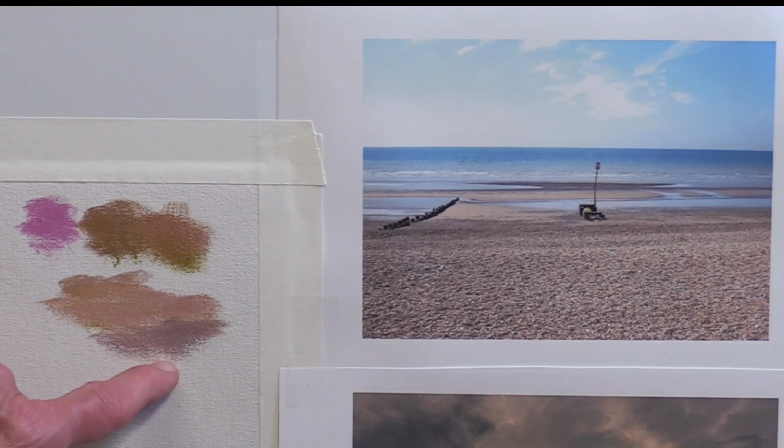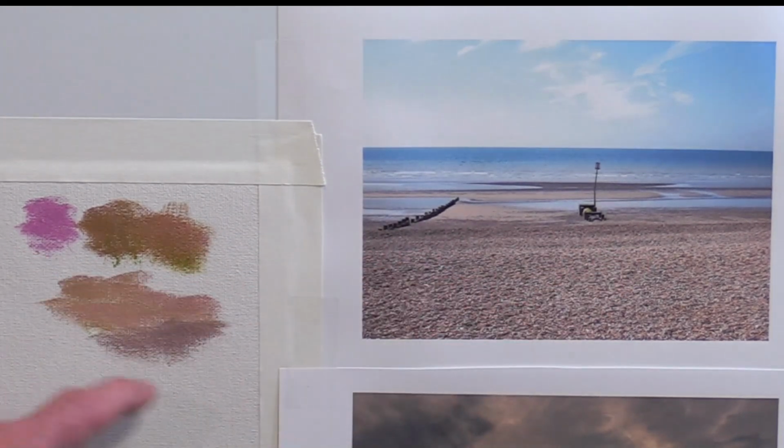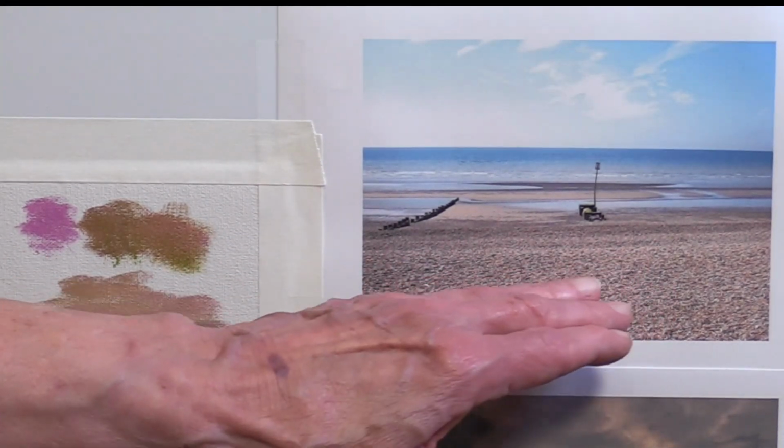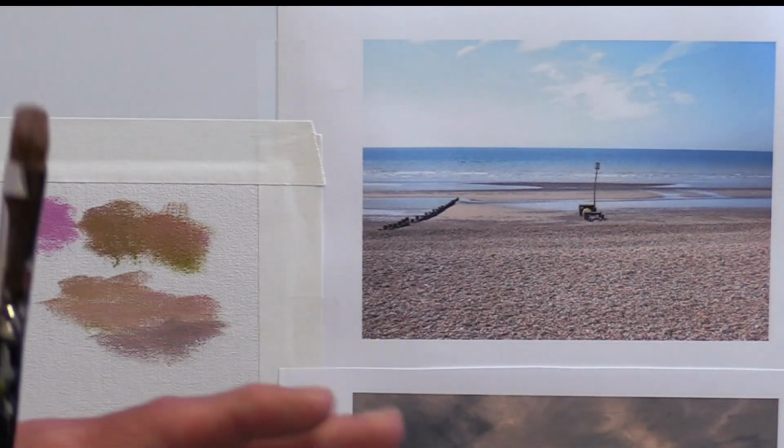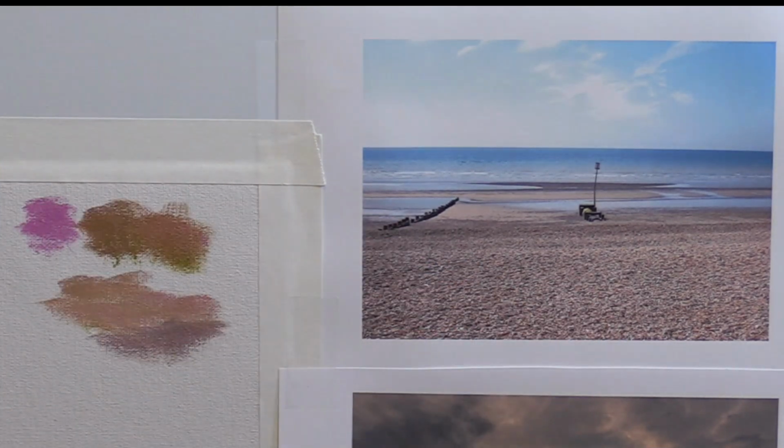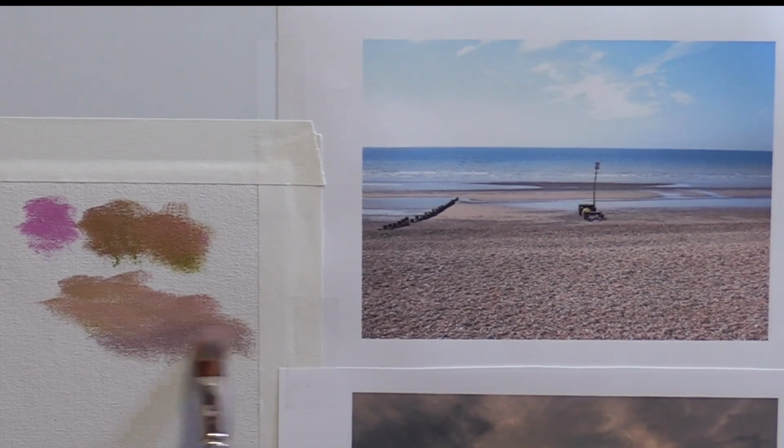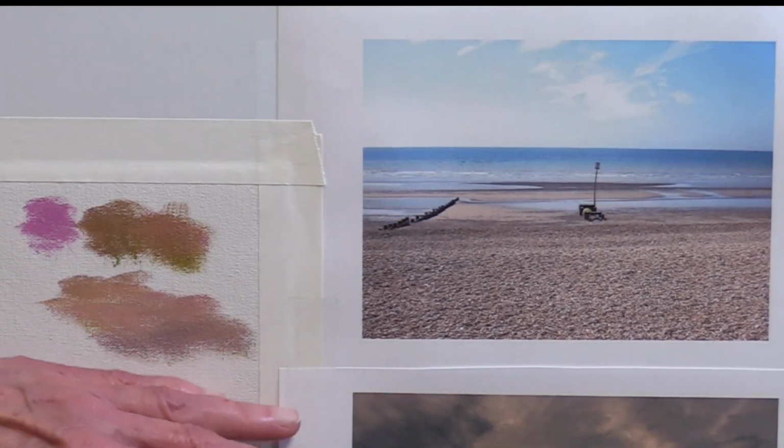I've got the value of this. This is very close to this. And I have this, which is very close to that. In order to create that soft edge between them, we can use the brush and simply weave the edges together like this. And when we weave those edges together, we have that feeling of shadow.